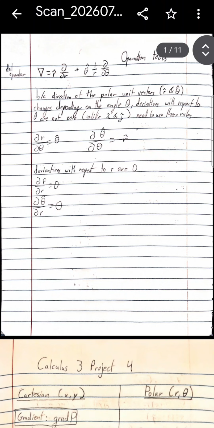Unlike Cartesian unit vectors i and j, polar unit vectors r and theta change direction depending on the angle theta, and because of this, their derivatives with respect to theta matter. So the partial derivative of unit vector r with respect to theta equals unit vector theta, and the partial derivative of unit vector theta with respect to theta equals negative unit vector r. Meanwhile, their derivatives with respect to r are equal to 0.